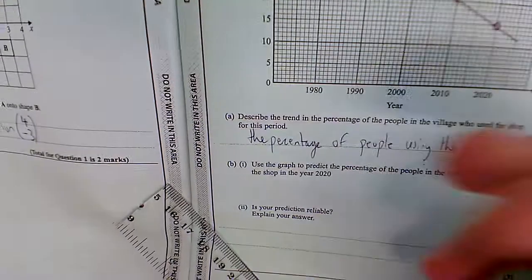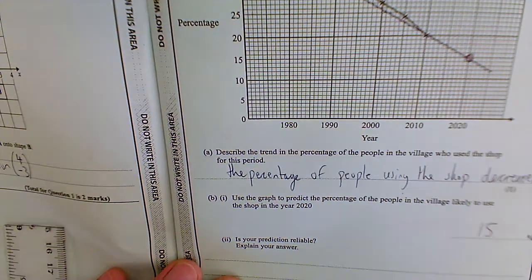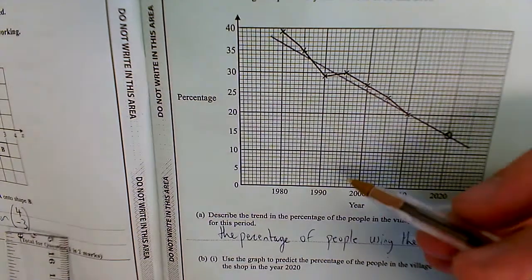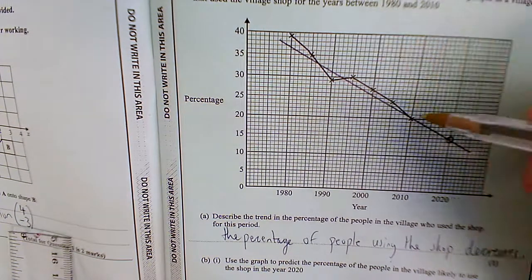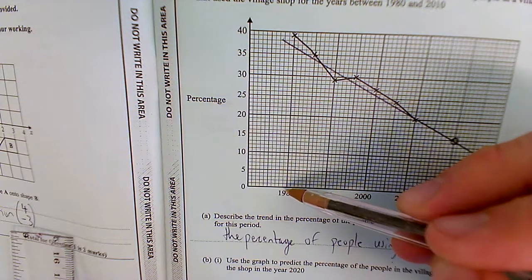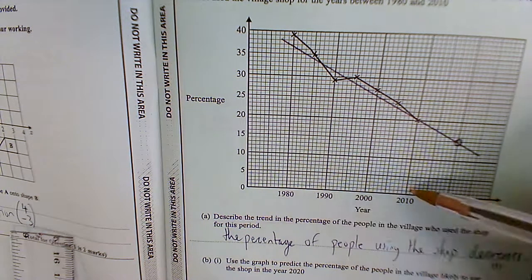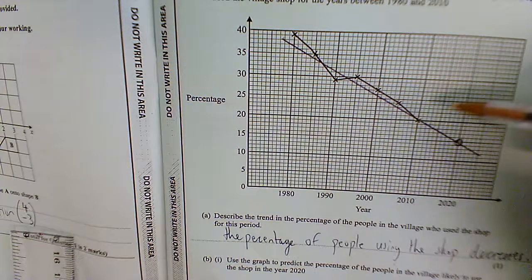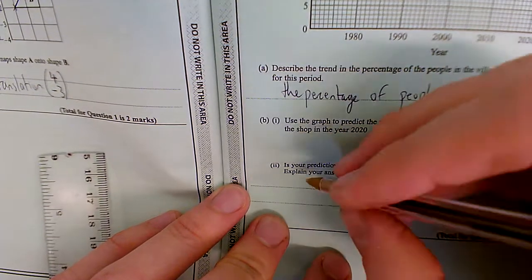Is your prediction reliable? When you're using a trend line or a scatter graph to predict something, you can often use it to predict values as long as it's within your set of data. So as long as you're predicting something between 1980 and 2010, which is where all of our data lies. As soon as you go beyond the set of data that you've already got, the actual word we use is extrapolation.